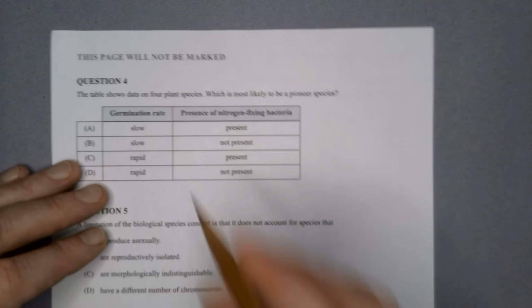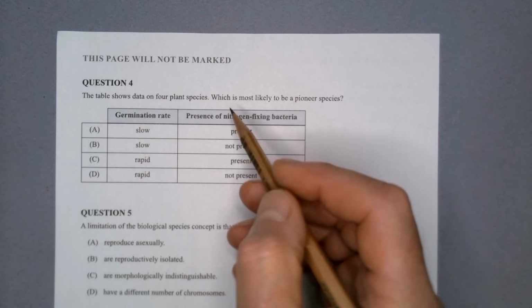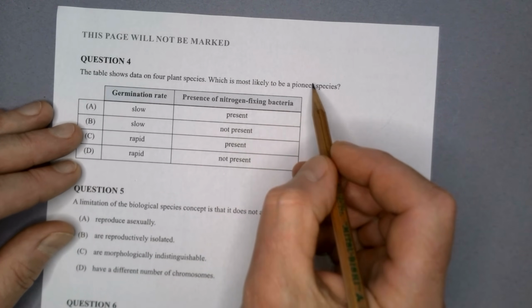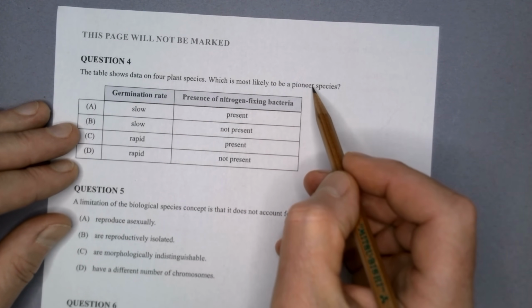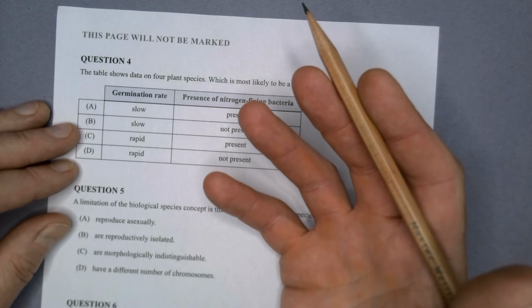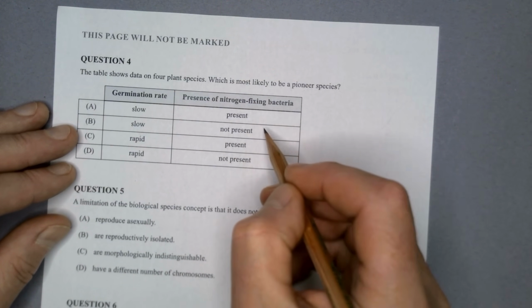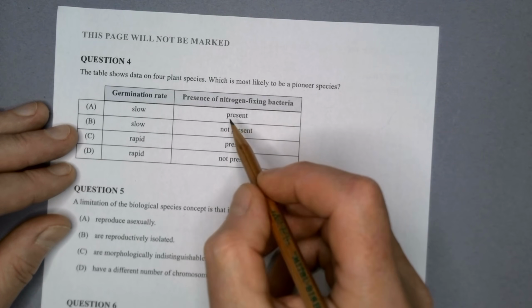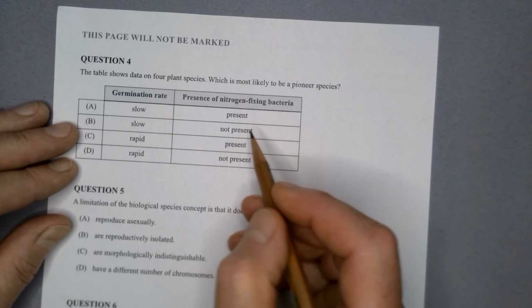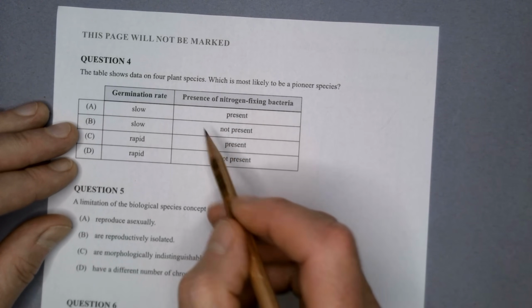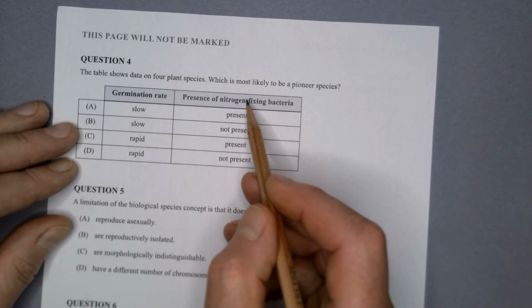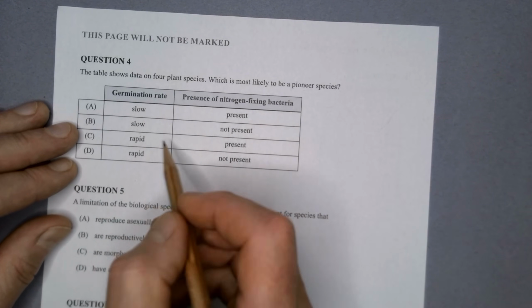Okay, question 4. The table shows data on 4 plant species, which is most likely to be a pioneer species. Well, what's a pioneer species? Can we remember? Well, a pioneer species is one of the species that grows up first after some disaster, like a volcano erupting and killing everything in the area, or perhaps a tree falling in a forest, creating a light zone gap in the canopy. And the plants that get going there are what we call the pioneer species.